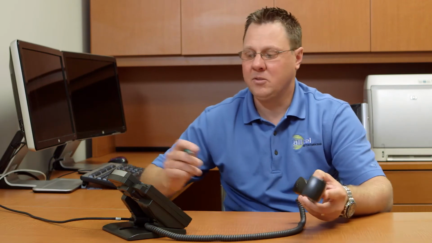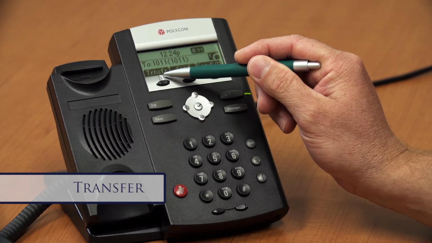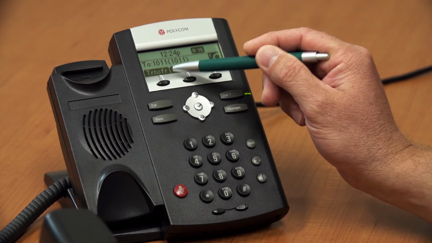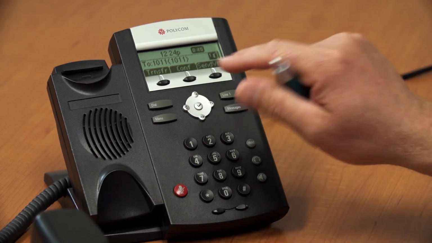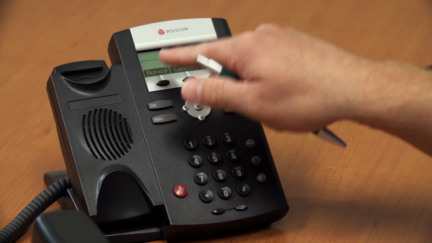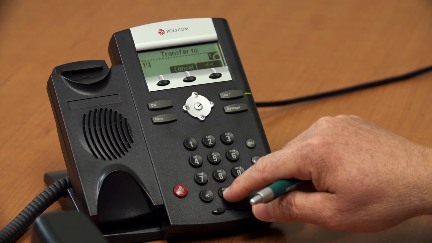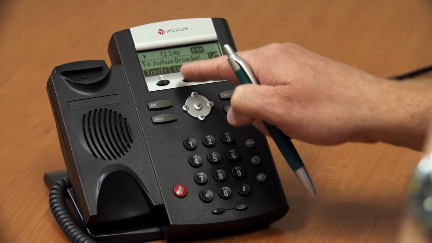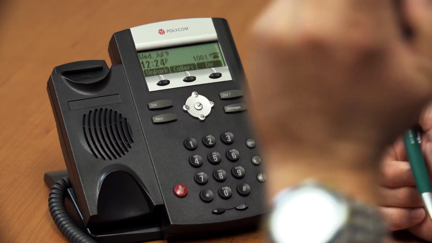Now, while we have this live call, one of the things we notice is we have a transfer key, conference, and send a voicemail. Maybe you want to transfer that call to another extension within the campus. To do this, simply press the transfer button, followed by the extension. And once they answer, you can either announce the call or just hit the transfer button again to complete it.